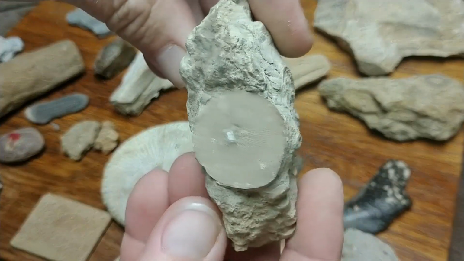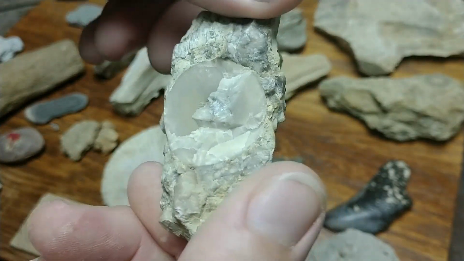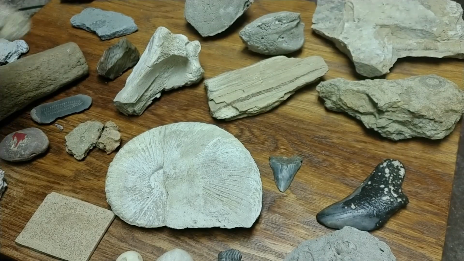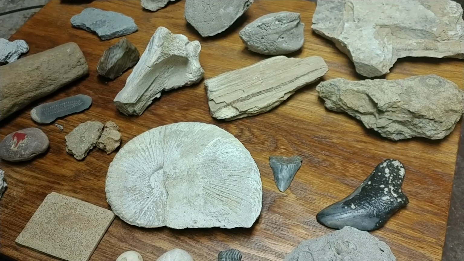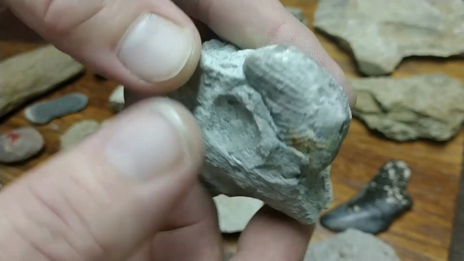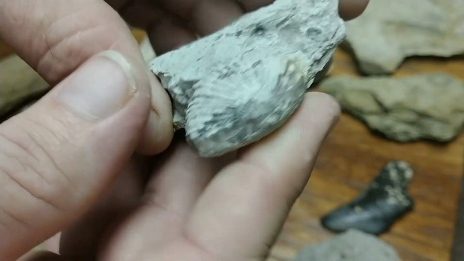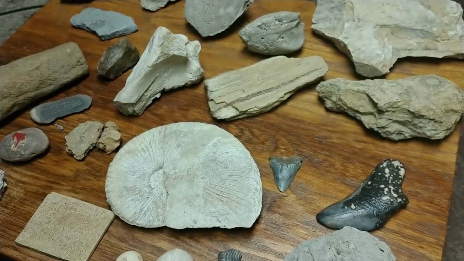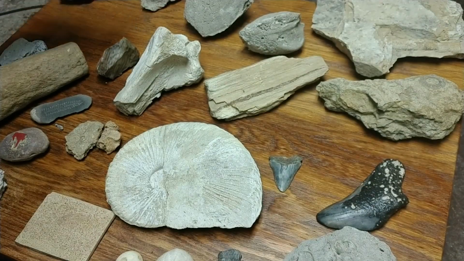There's another nice specimen of a crinoid. I believe that's what that's called. And here's another one with a mollusk. But remember, these are millions of years old. So that's what makes these special, is how old they are.